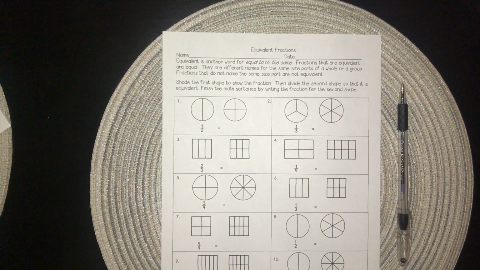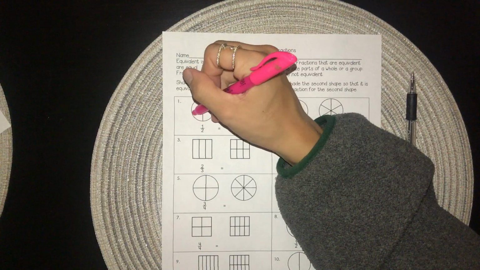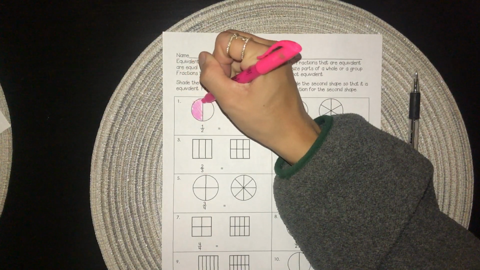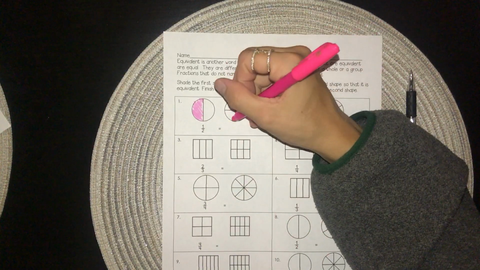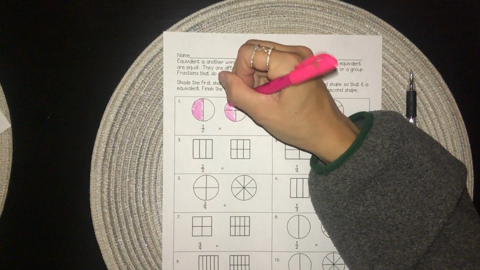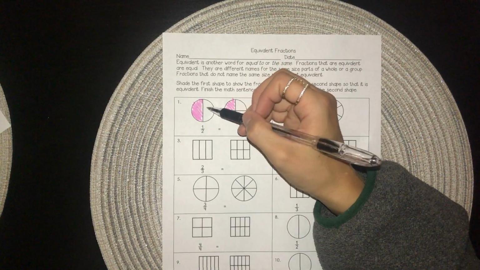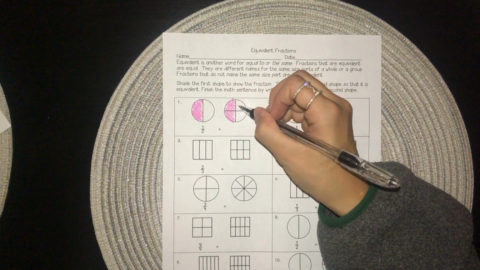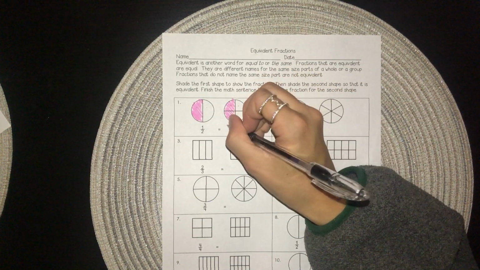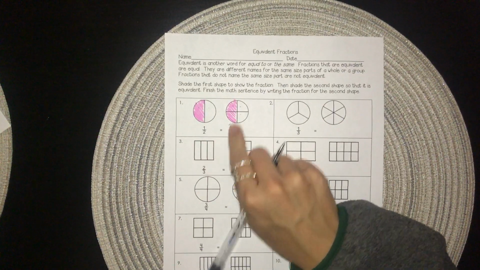So we'll shade in first our shapes. For number 1, it wants us to shade in half. So 1 of the total 2 pieces would be just one side. Then it wants us to do the same exact equivalent fraction over here. So we'd shade in the same thing, which is half. But this fraction would look a little different because whereas this fraction had 2 total pieces and 1 was shaded in, this one has 4 total pieces and 2 are shaded in. So our fraction would be 2/4. So 1/2 is equal to 2/4.